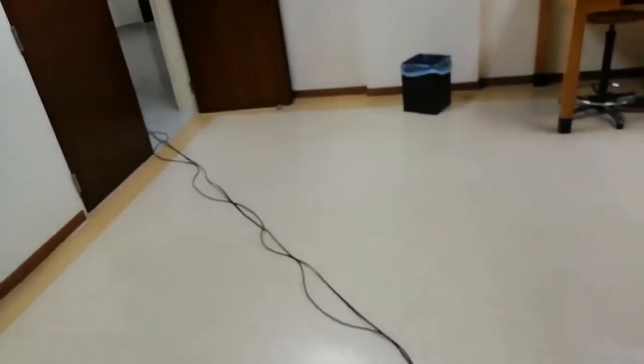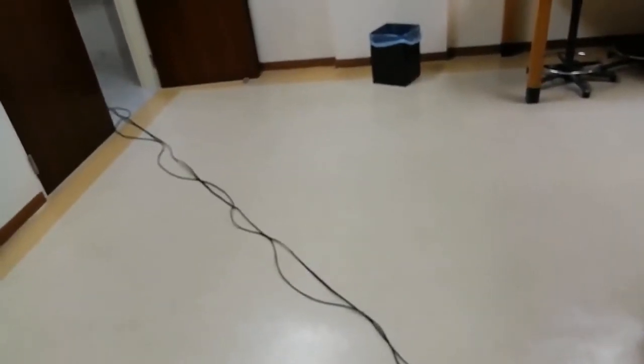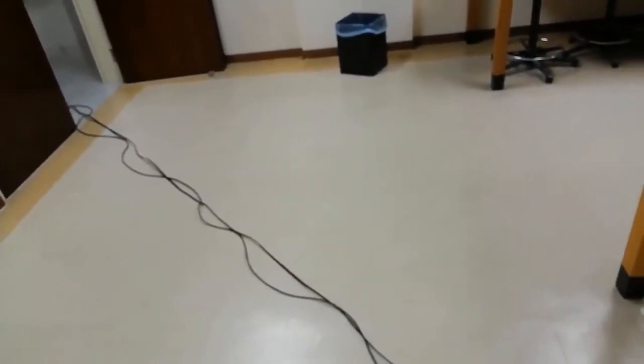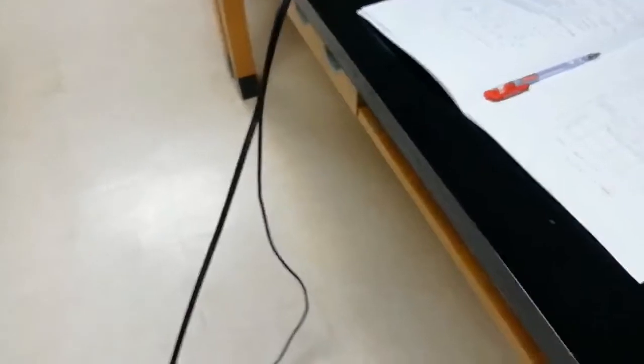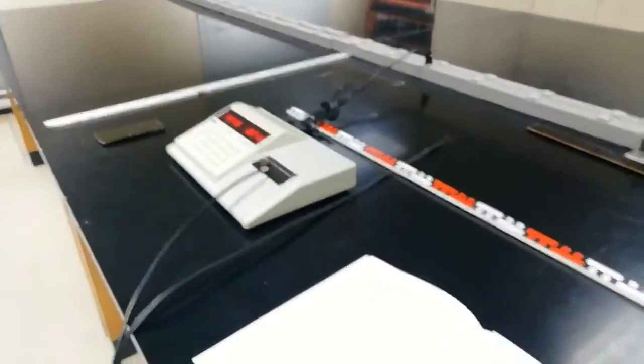One last comment: whenever we are going to measure the inductance of the coaxial line, the coaxial line has to be as straight as possible. There should not be any windings. There is a question in the experiment on why we should not have these windings.